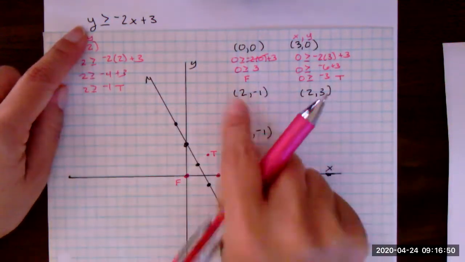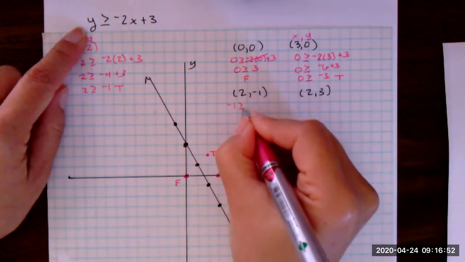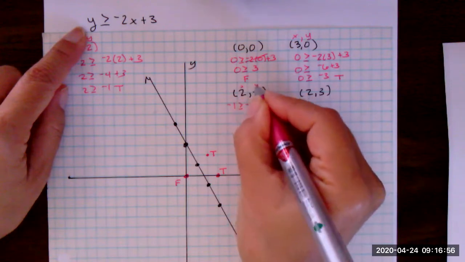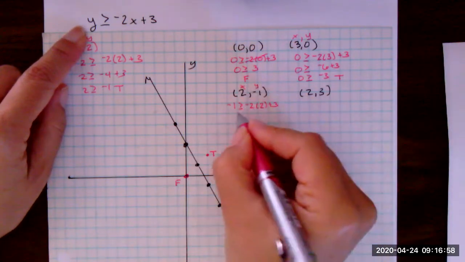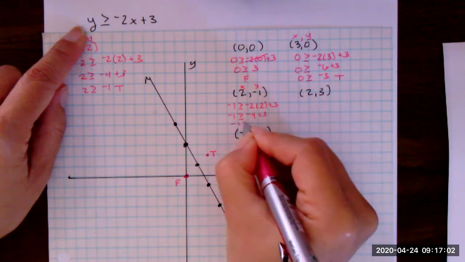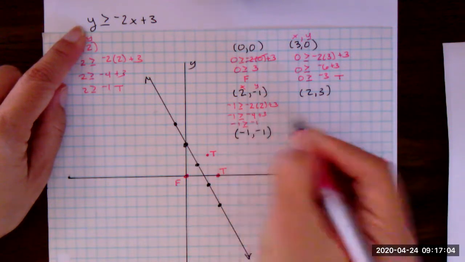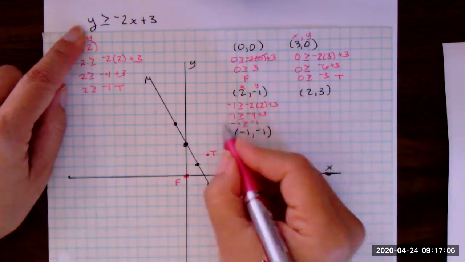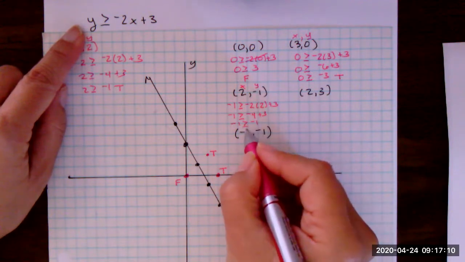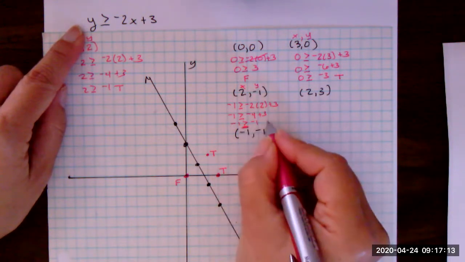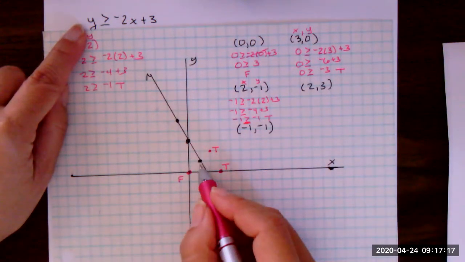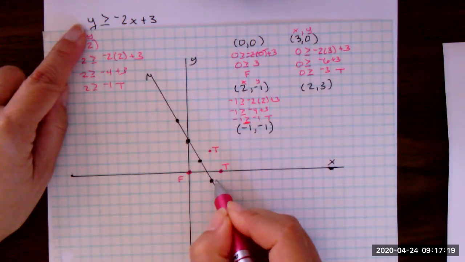All right, let's test this point. It might be helpful to put a little x and y just so that you don't forget which is which. So is -1 greater than or equal to -1? That looks weird, but -1 is equal to -1. That's true because of this bar right here. So this is going to be true. So on the line itself, to -1, this is true.